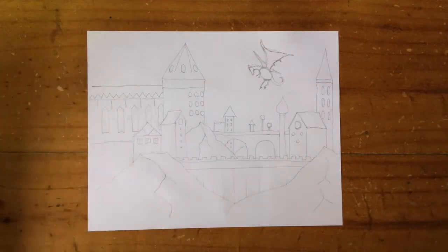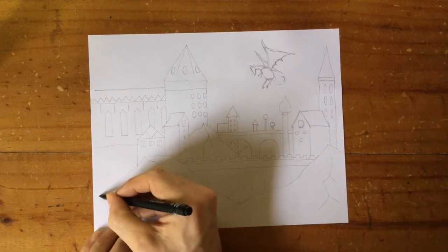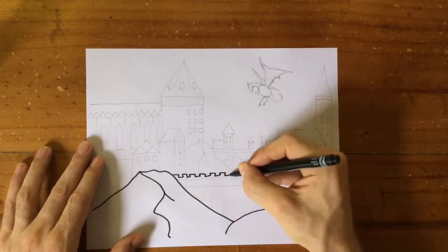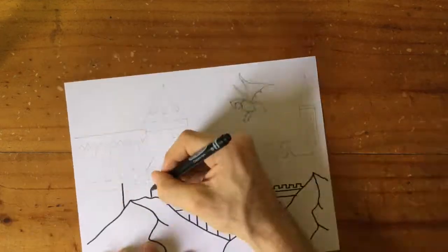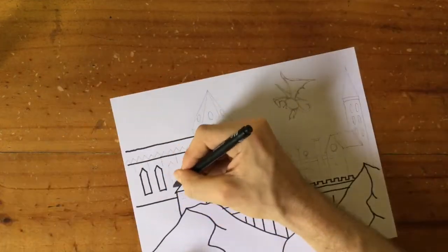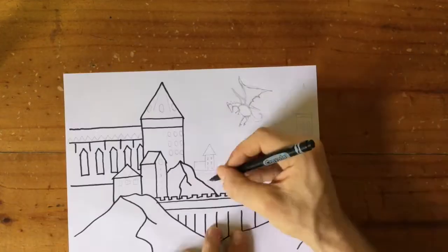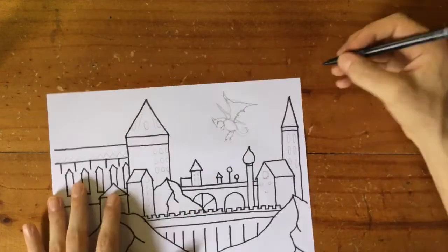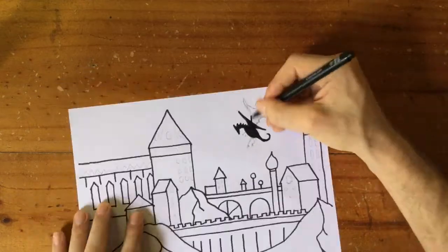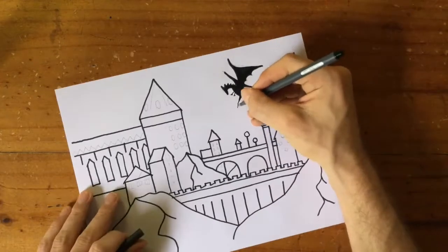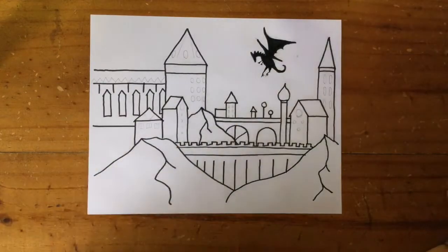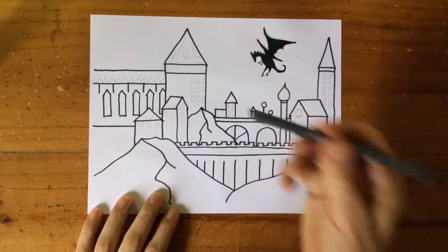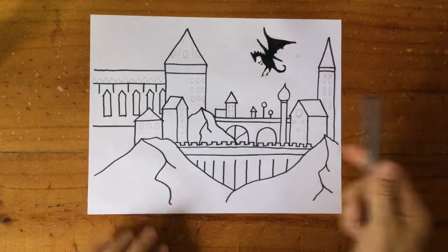Starting with the thick one, let's do the mountains. So as you can see, I've also left a lot of the detail on the buildings for the thin marker.